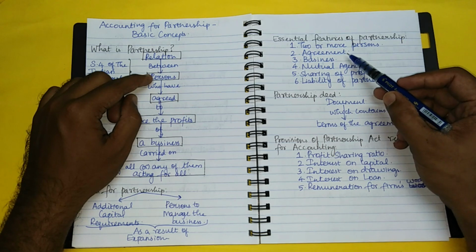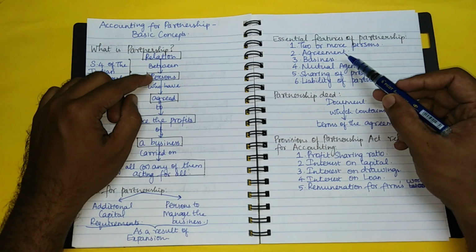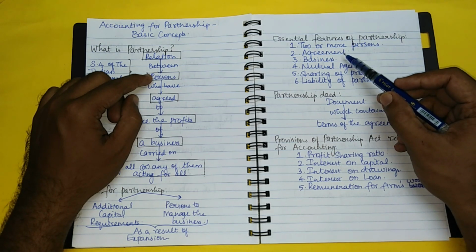The second one is agreement. In partnership, there must be an agreement between partners to do business and share its profits and losses. This agreement becomes the basis of the relationship between the partners. There is no compulsion as to having the agreement in written form. Therefore, the agreement can be either oral or written. But it is good to have the agreement in writing.